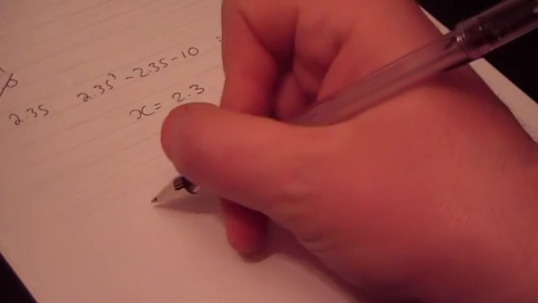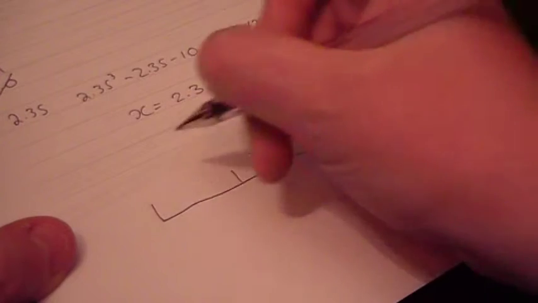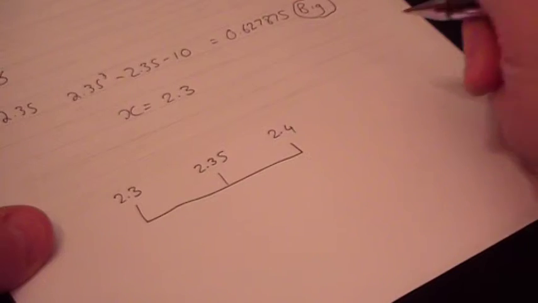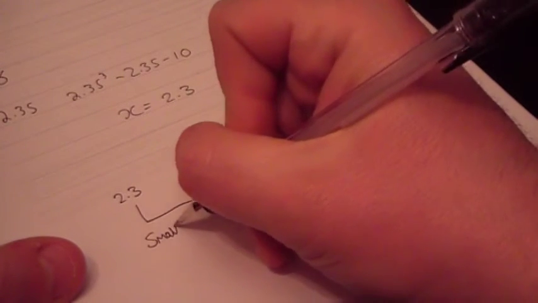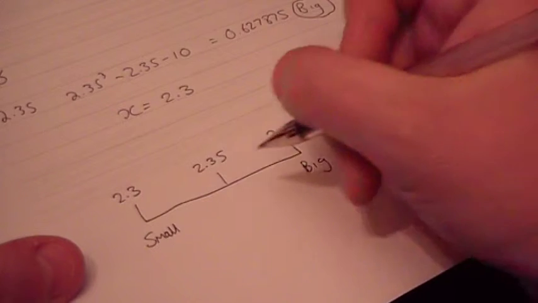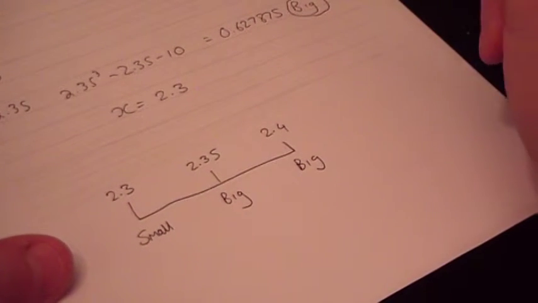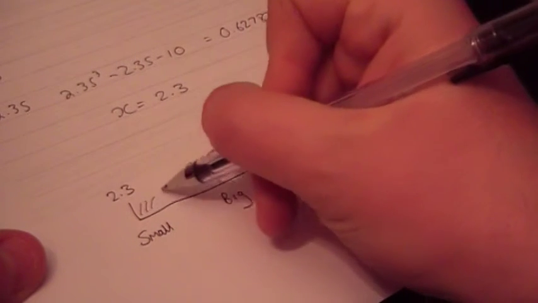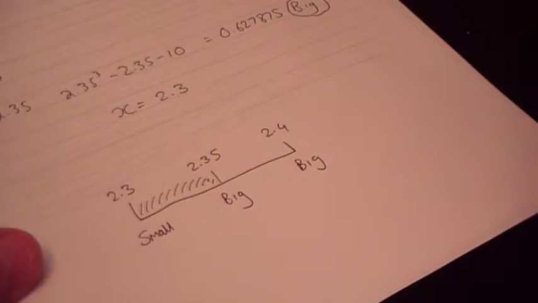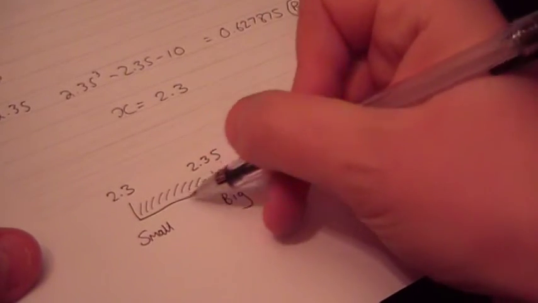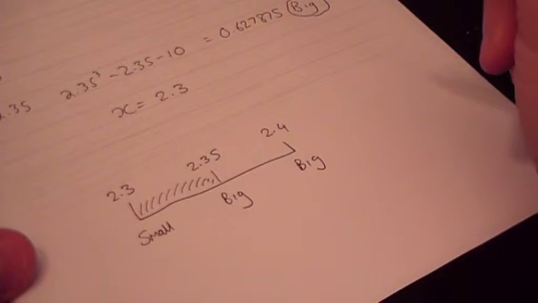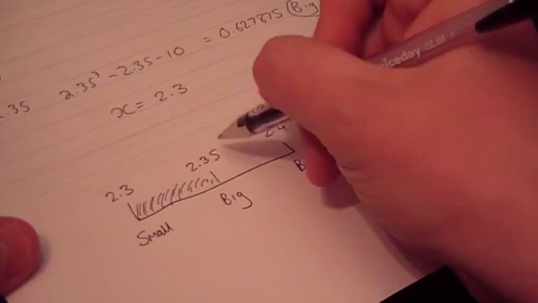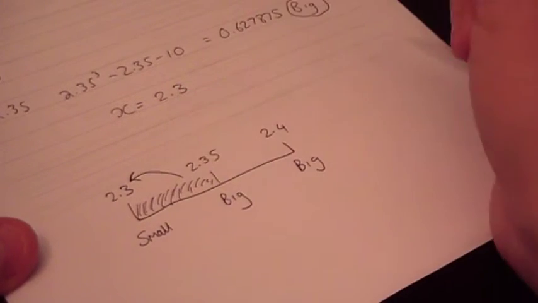Now why that works is if I drew a little section of a number line, this is 2.3, this is 2.4, and this is 2.35. 2.3 was too small, 2.4 was too big, and 2.35 was also too big. Now that means that if I was going to carry on guessing numbers, I'd pick this section here. Because obviously I'm trying to trap it again, just keep going, going, going until I hit 0 bang on. But whatever number lies in this bit, because it's below the 2.35, it always rounds down to 2.3.